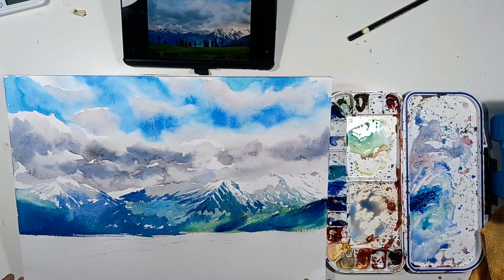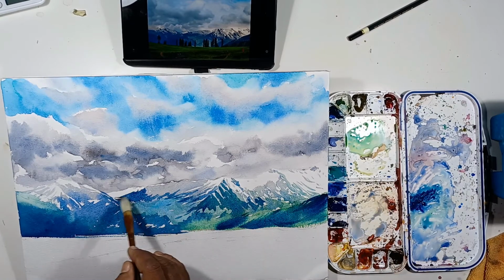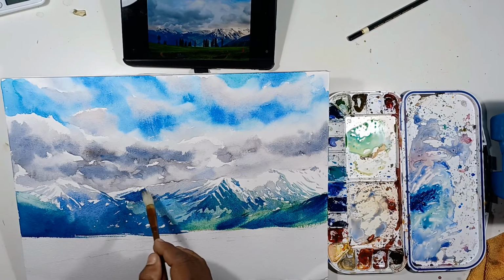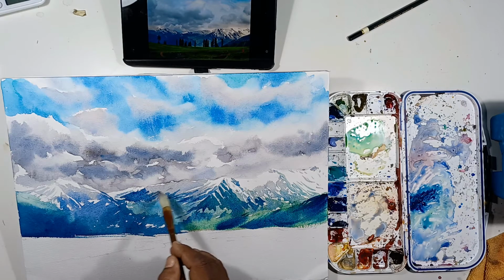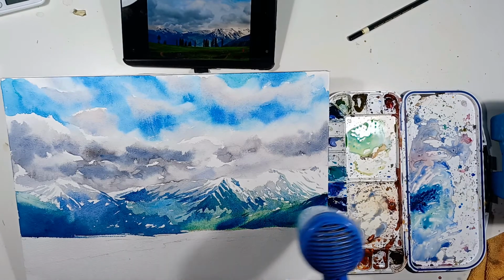Okay, now we will let this thing dry, and we'll come back and do the bottom portion.